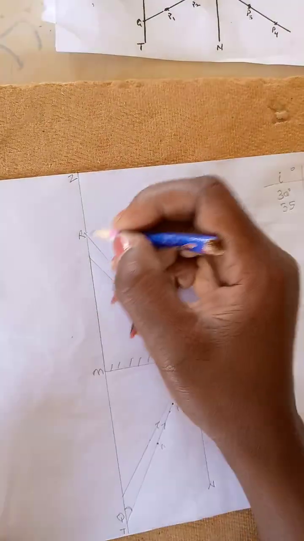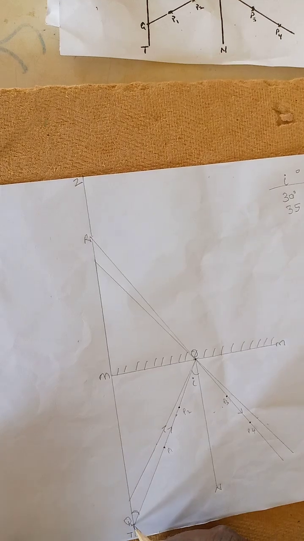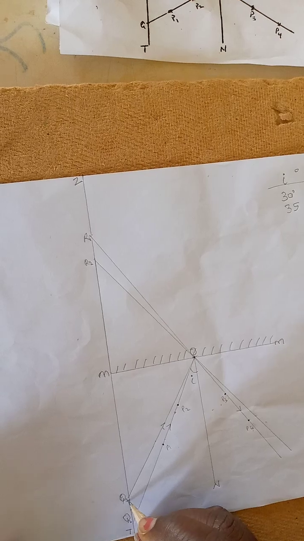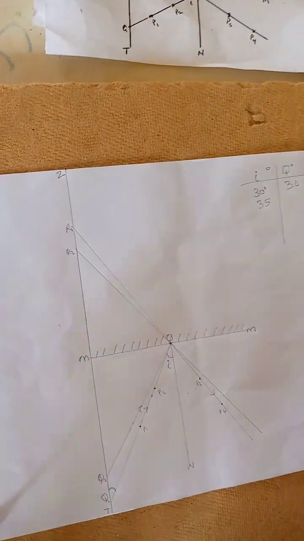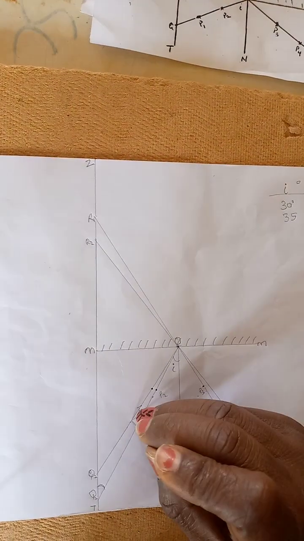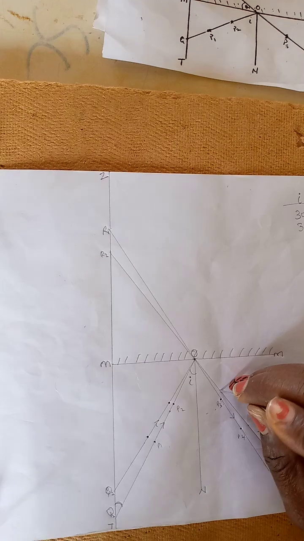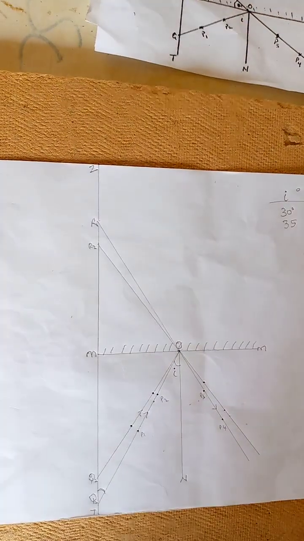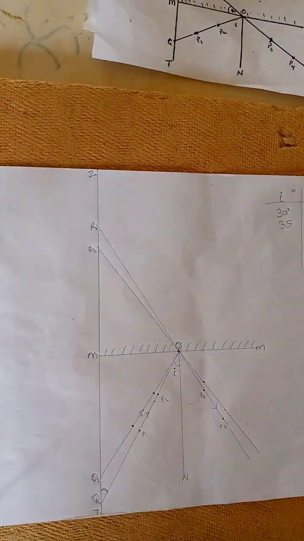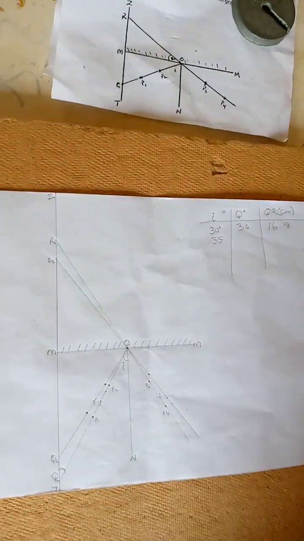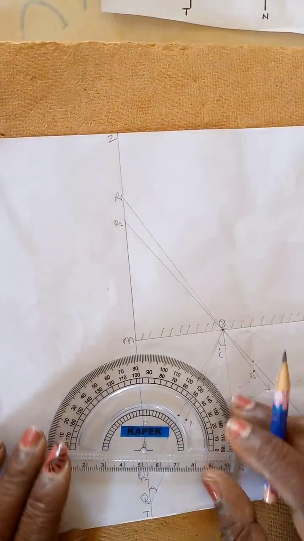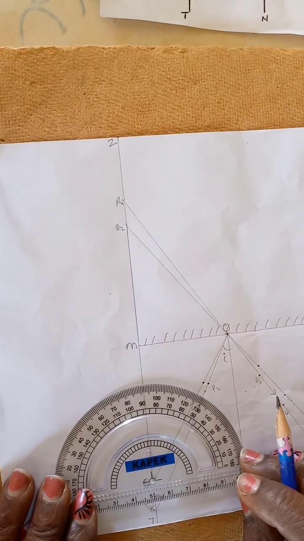So let's label this R1, Q1, R2, Q2. Let's not forget something important: put your pinholes. We don't have to label again. So let's take our reading for Q, which is this angle. To do this, we just put our protractor on this line again.